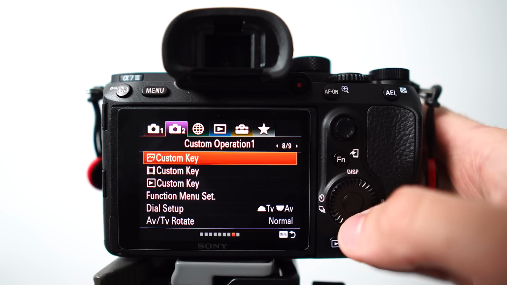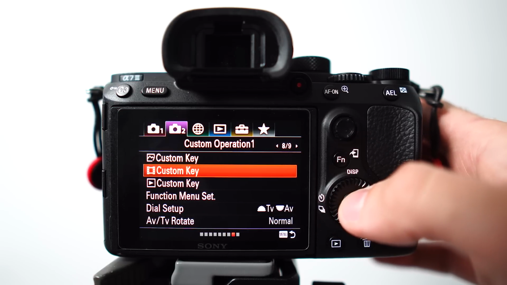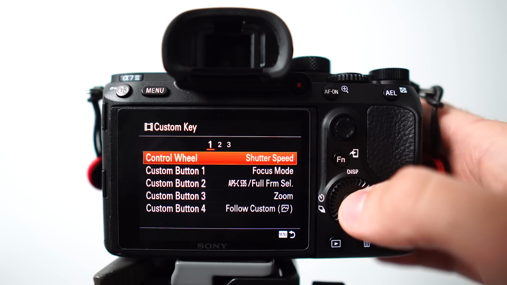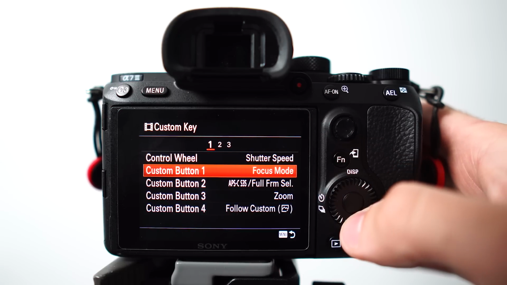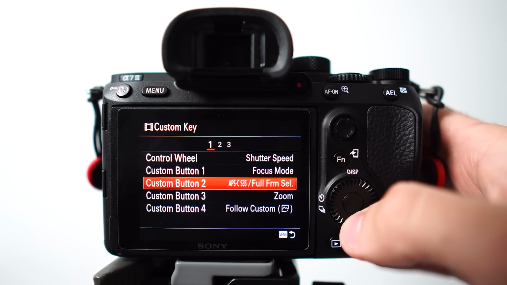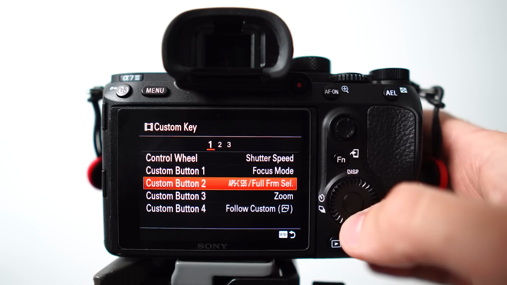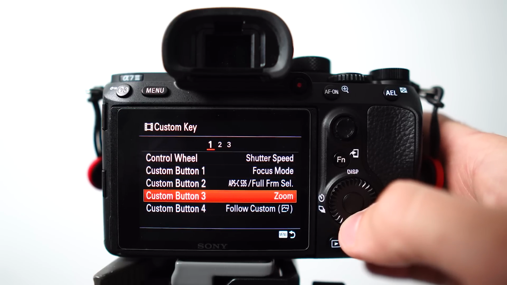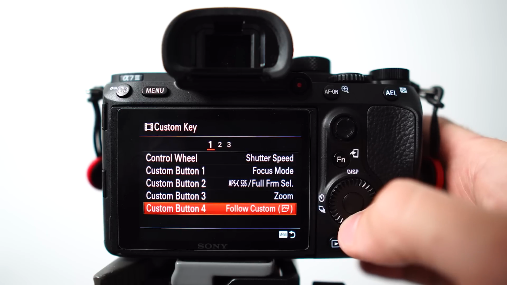Custom keys. Now I have these set up for video is what I'll show you. So control wheel I use for shutter speed, focus mode is custom bottom 1, custom bottom 2 is for crop mode. So if you're using a prime lens and you want to be able to zoom in, or even a zoom lens, and it's a full frame lens, you can swap to crop mode, 4K video still. If you're shooting in photos, you would go to 10 megapixels as opposed to 20. Yeah, really useful mode, use that a ton. Custom button 3 is zoom, so clear image zoom, and custom button 4 just follows the photography mode.